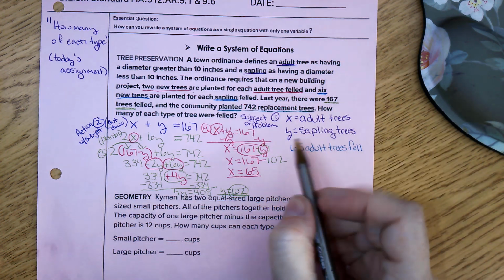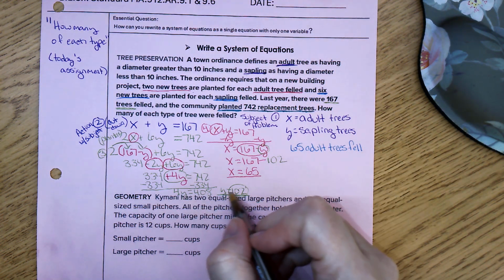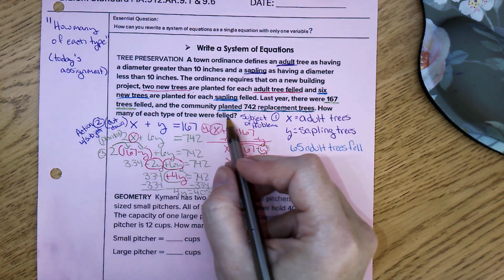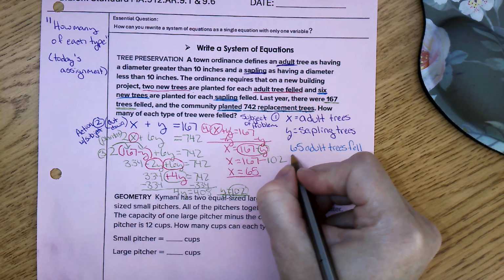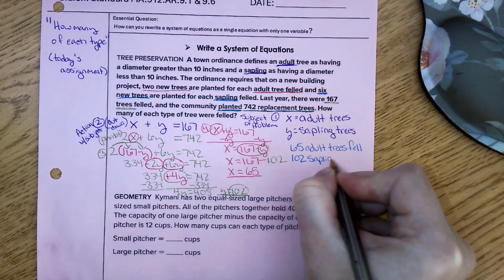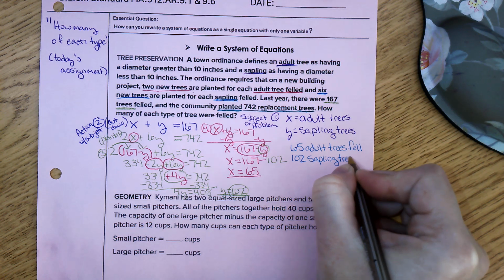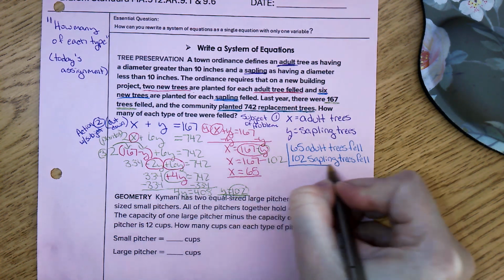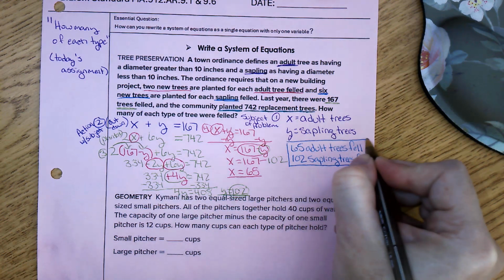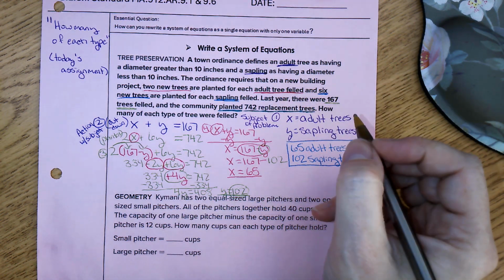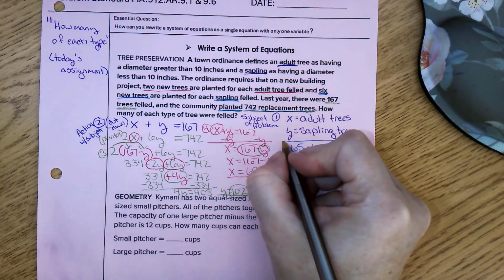And then Y equals 102, and Y is your sapling trees, and it's asking how many of each type fell. So 102 sapling trees fell. And that would be, I guess, step 5. There we go.